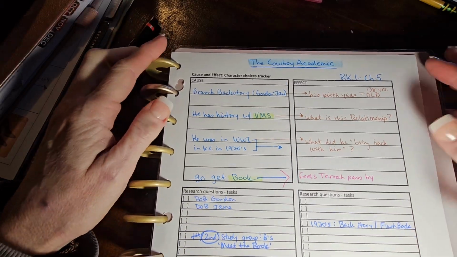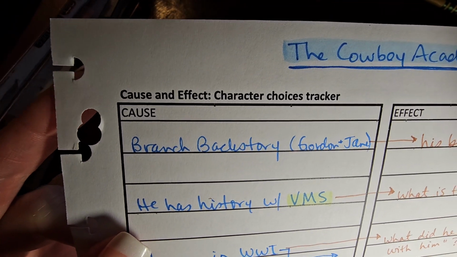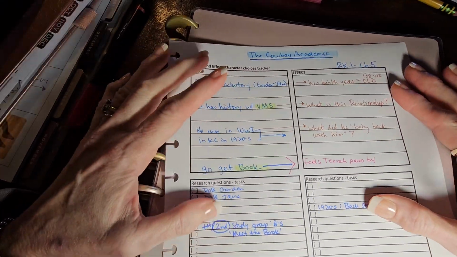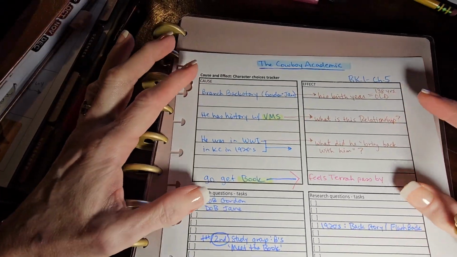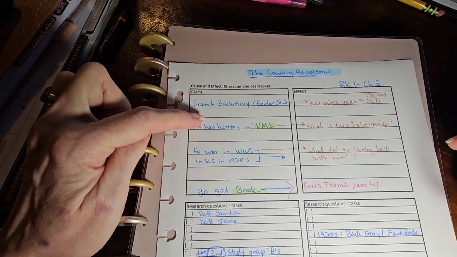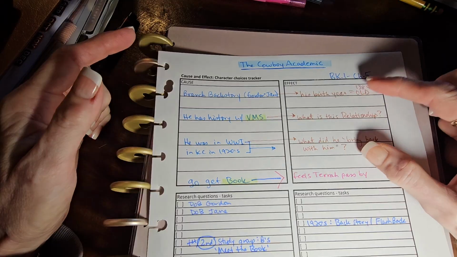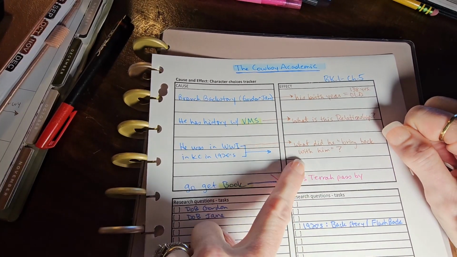So this, what you're looking at, is called my cause and effect character choices tracker. This will be included in the book for you. You'll have your very own copy. But this is just a way of understanding if my character does this in a scene, it's likely going to result in this. So you're just tracking your cause and effect, your character choices.